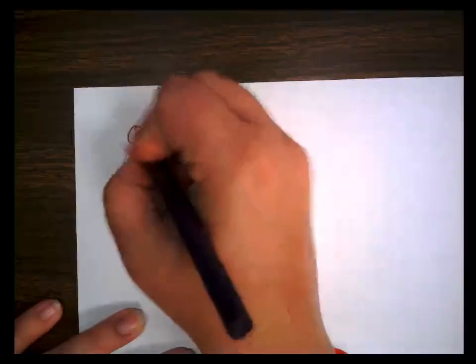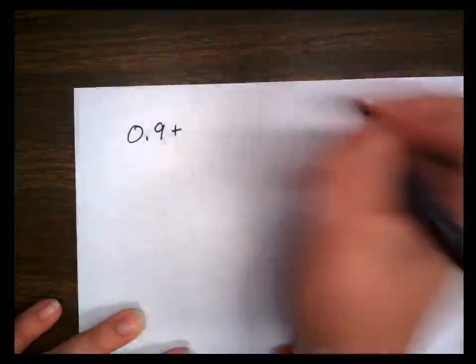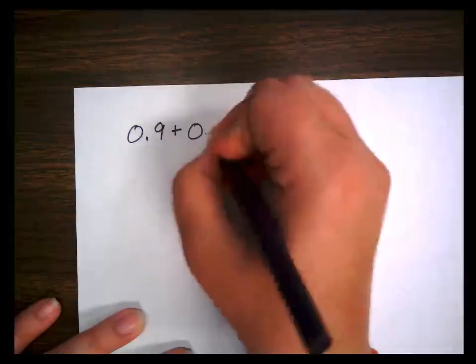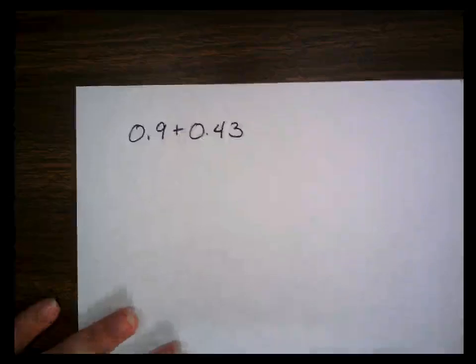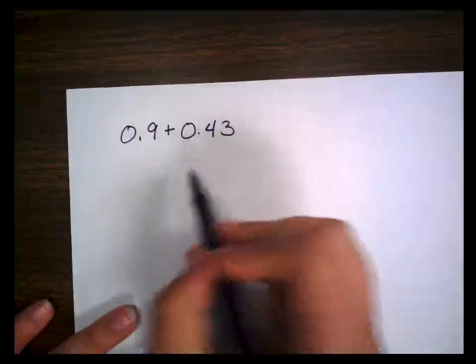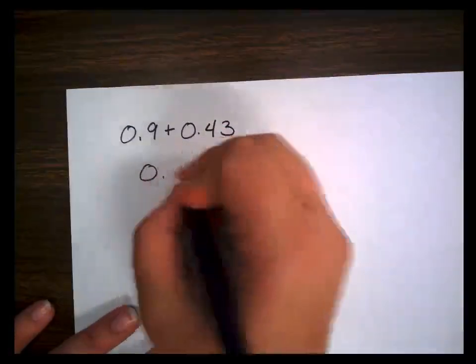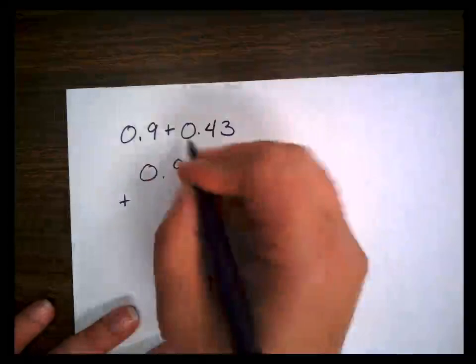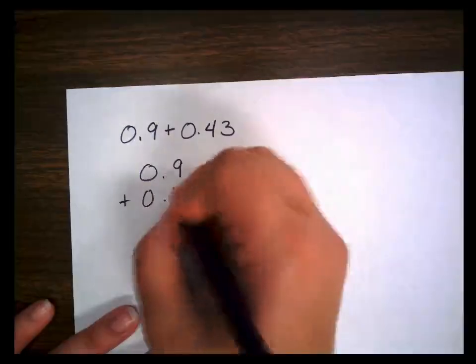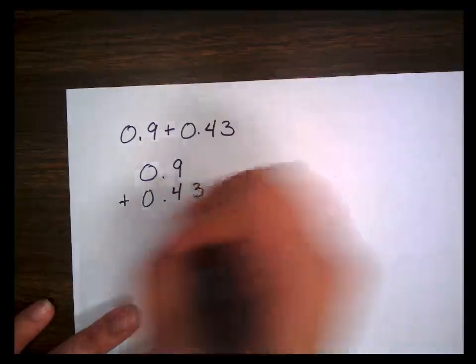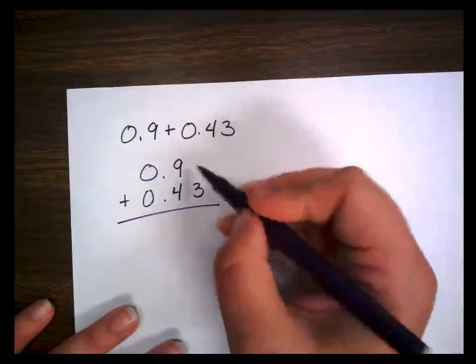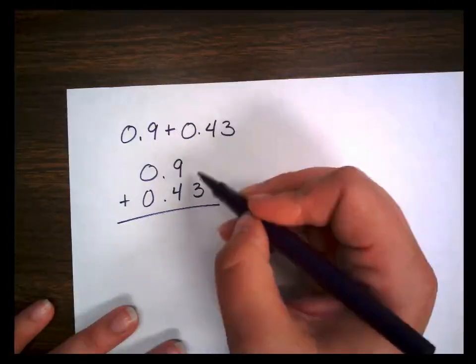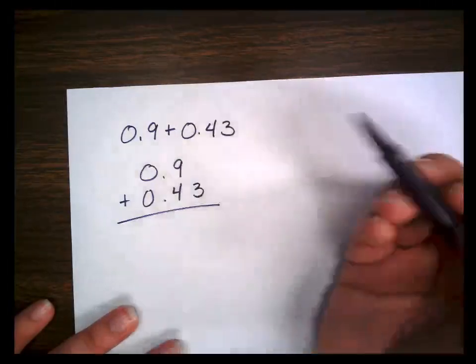Let's take a look at this example. I have 0.9, and I'm going to add to it 0.43. So if we can see here now that I'm going to stack them. I'll start off with 0.9. I'm going to add the 0 goes here, 4, 3. Notice now there's a gap here. There's nothing here. So how can I fix that?